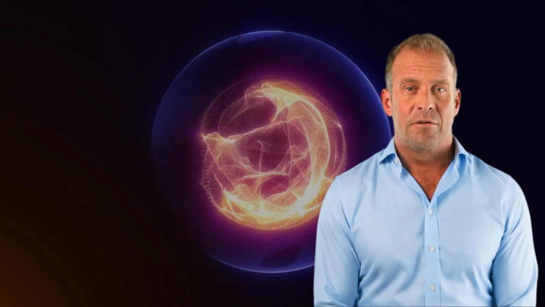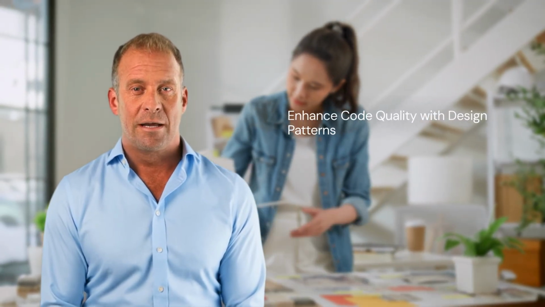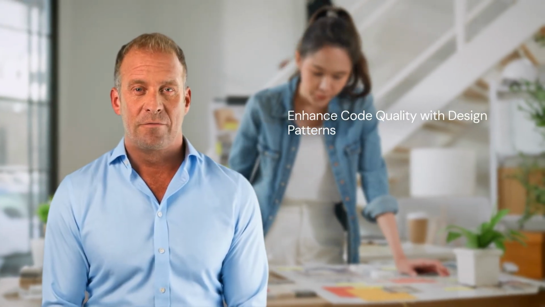Let's review the core concepts: decorator for flexibility, command for operation management, and adapter for compatibility. These patterns significantly impact back-end development. By using design patterns effectively, you enhance code quality and maintainability. Remember, they are tools to simplify and improve your development process.